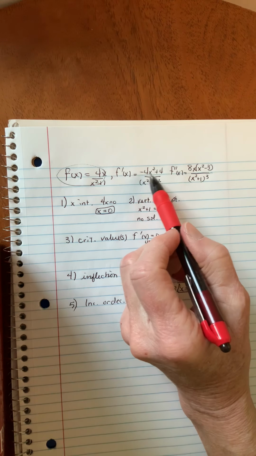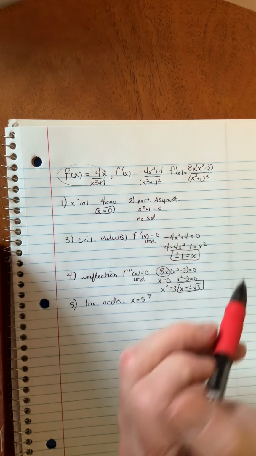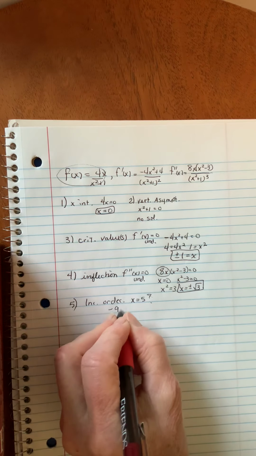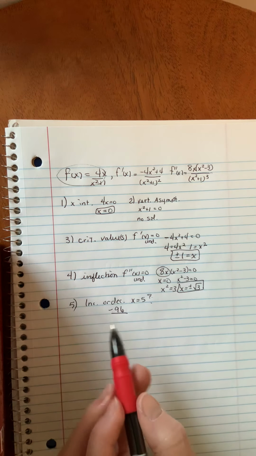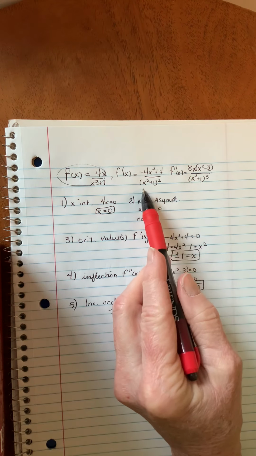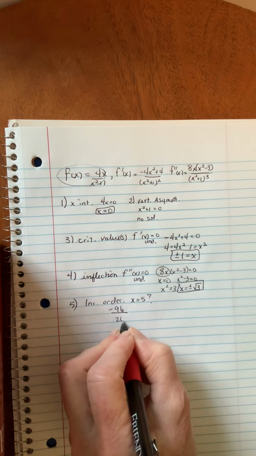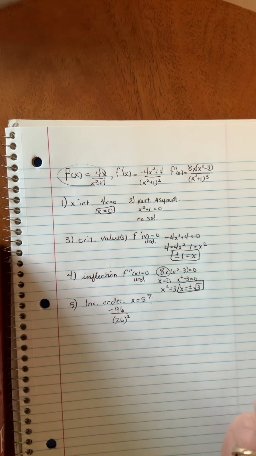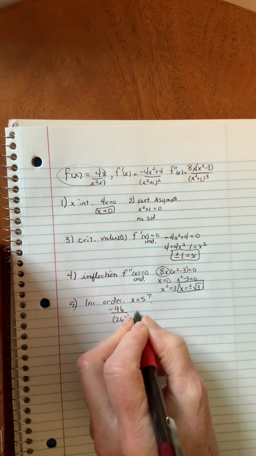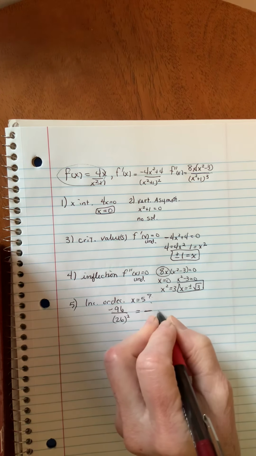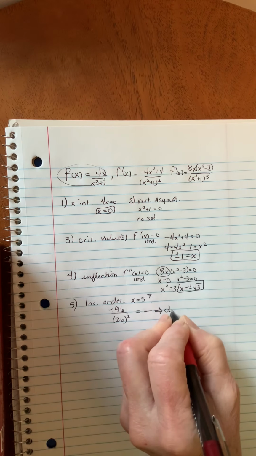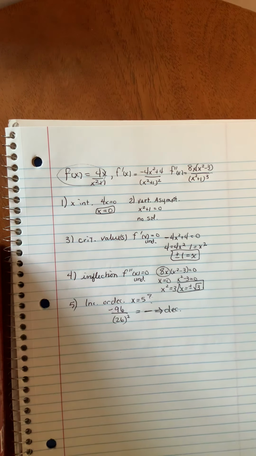So that's minus 4 times 25, minus 100, plus 4 is minus 96. This is 5 squared, 25 plus 1 is 26, 26 squared. Now you don't even have to figure that out. If you notice, it's always positive. So that is negative. It equals a negative, which implies decreasing. So it's decreasing there.